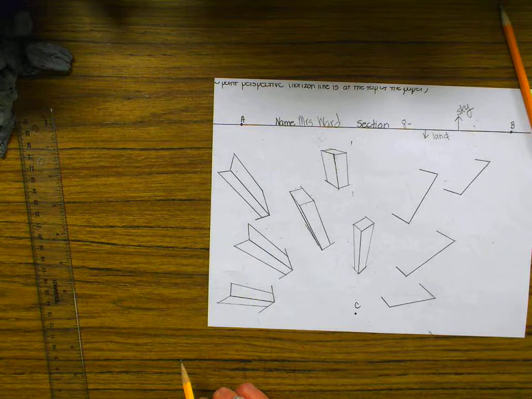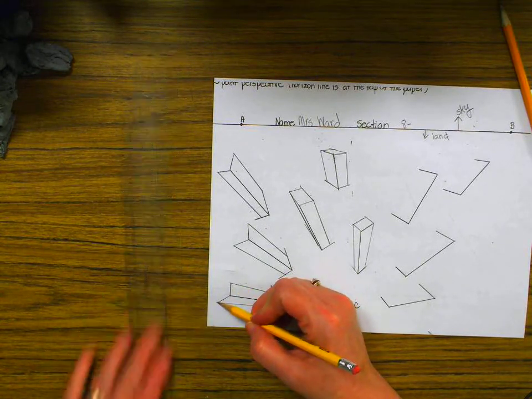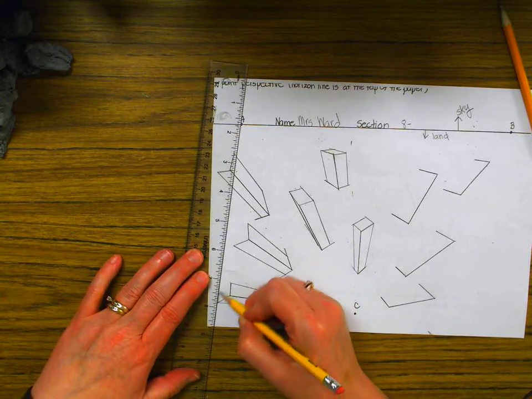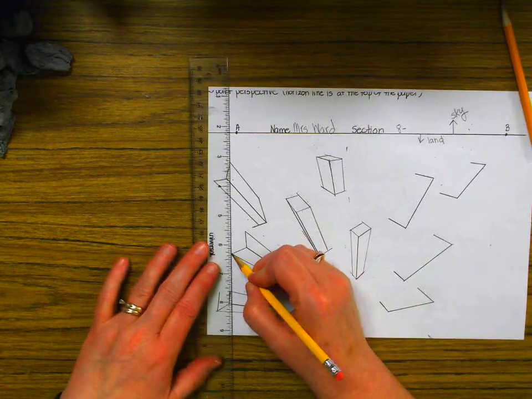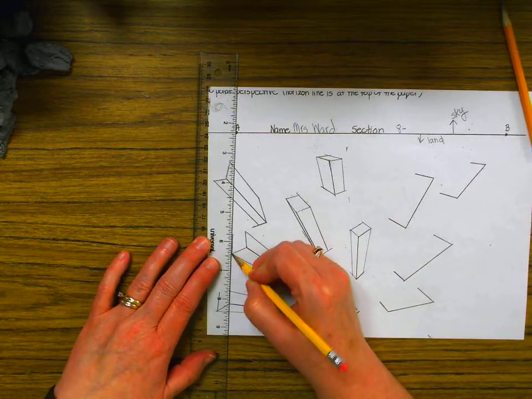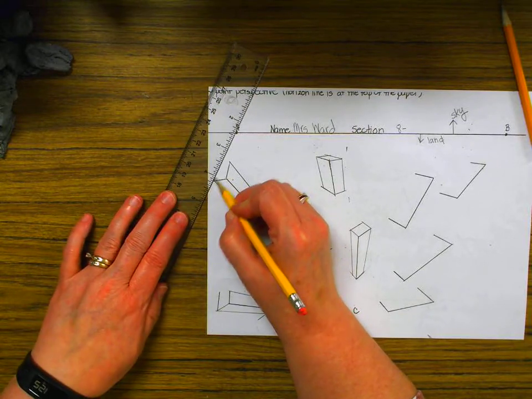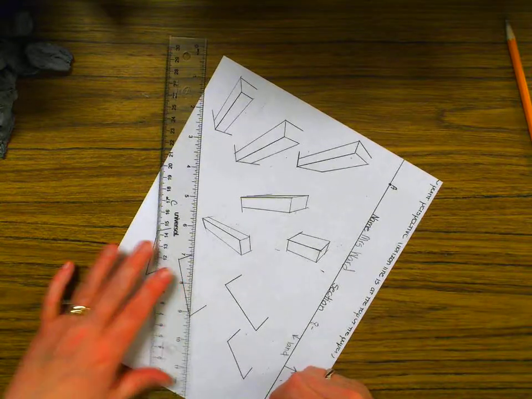And the tops are done by A and B. If this is going to A, then the opposite side has to go toward A. And then the other side is B.